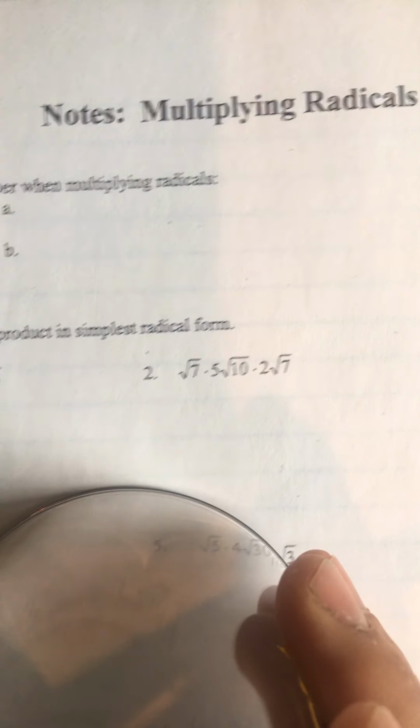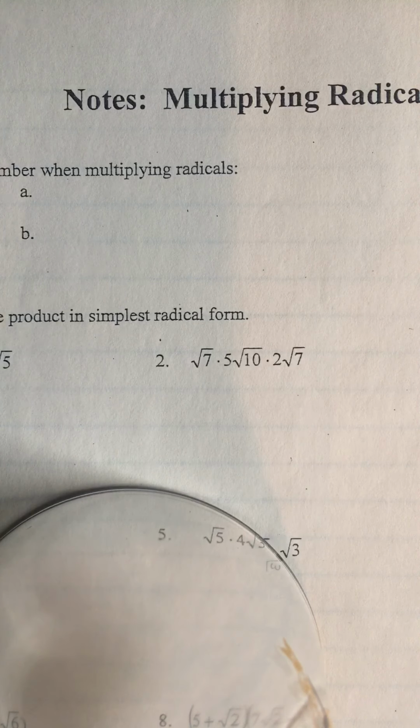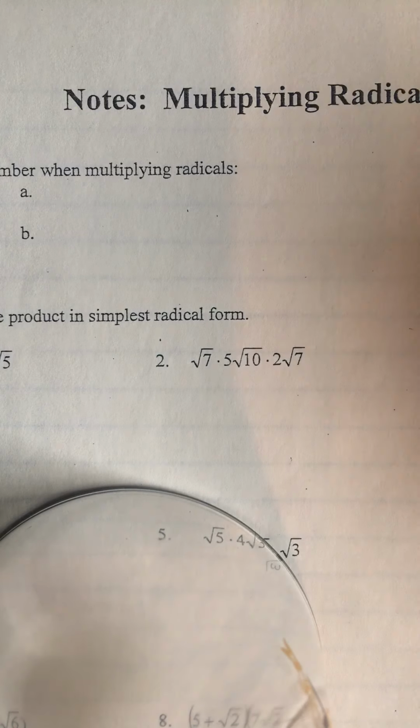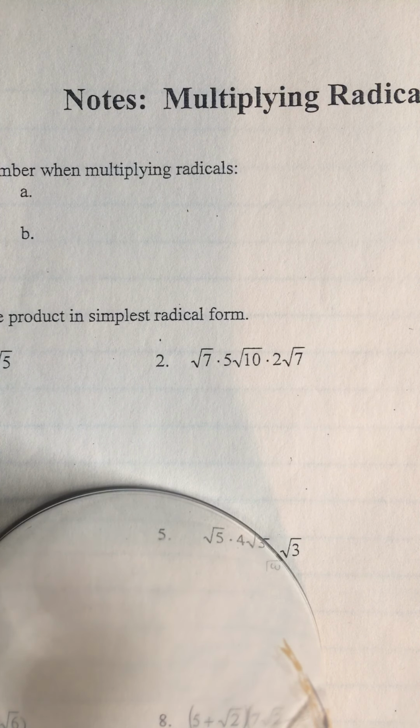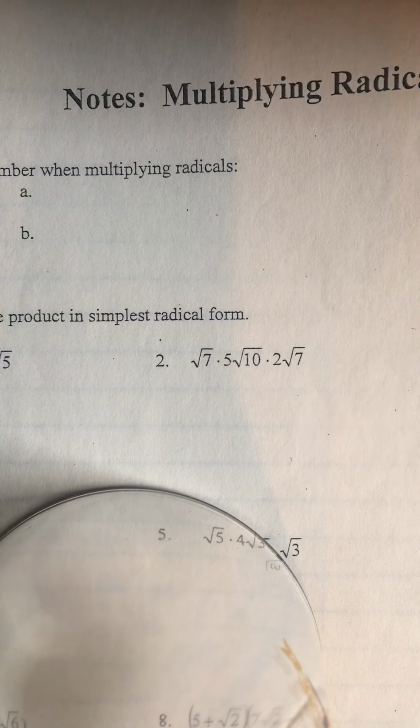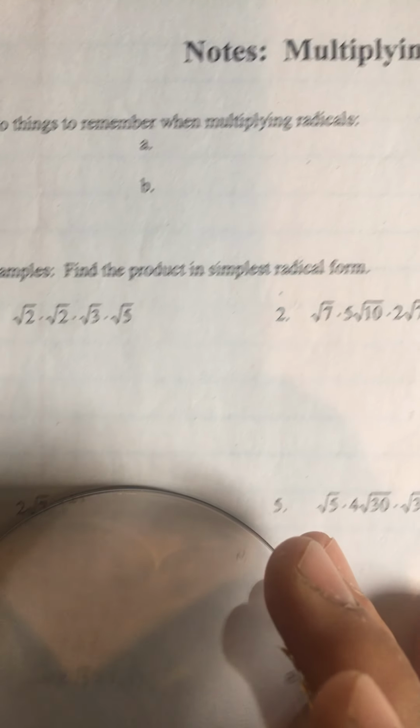Multiplying radicals. We've already simplified radicals with and without variables. We've added radicals, subtracted radicals. So the two other simple operations that we're trying to cover here before you guys head off to geometry honors are multiplying radicals and dividing radicals. Today we're going to cover multiplying radicals.